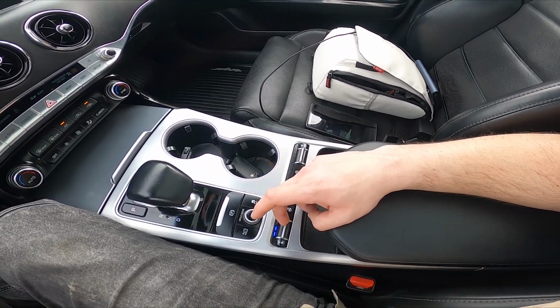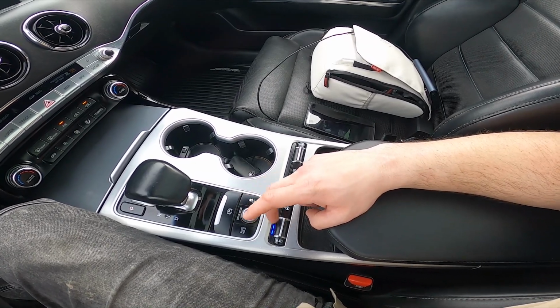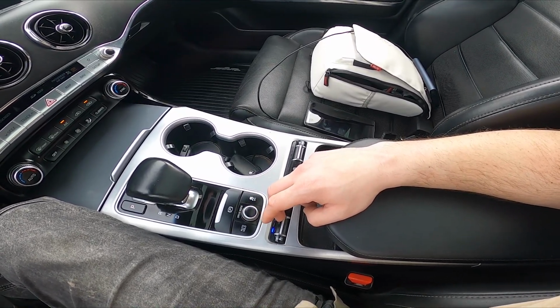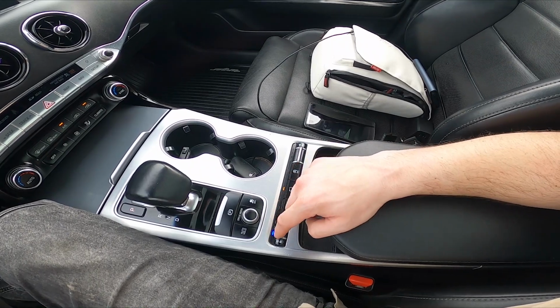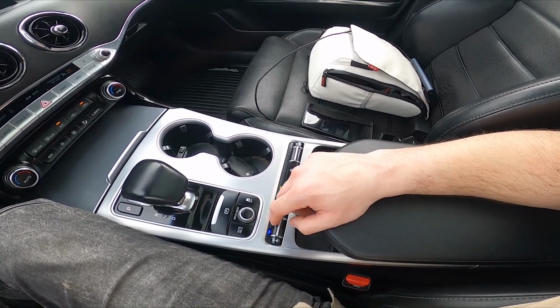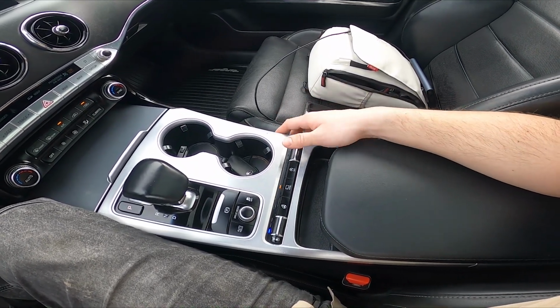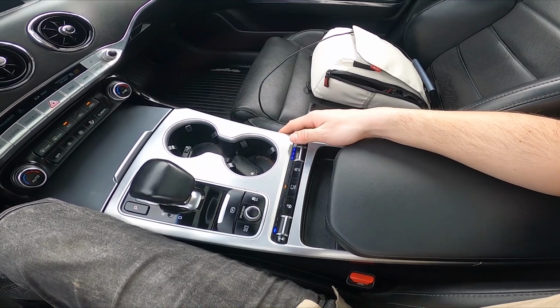If you push it downwards again, you will change the intensity of seat ventilation. So basically, if the LED lights are lighting blue, it means that seat ventilation is enabled. You can do the same thing with the passenger seat.